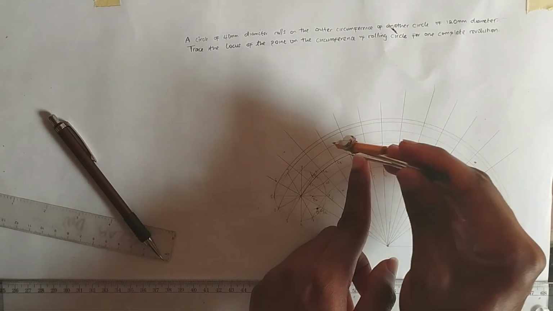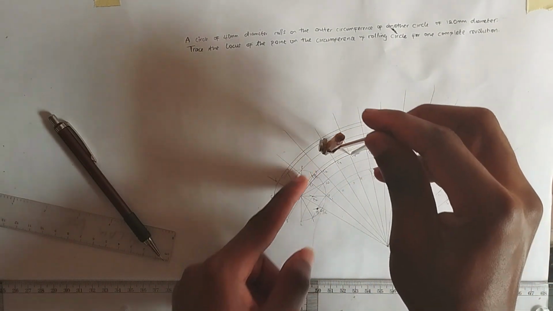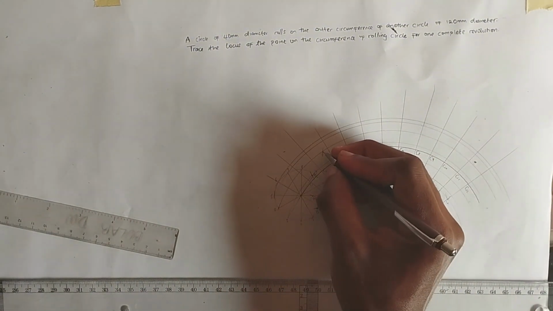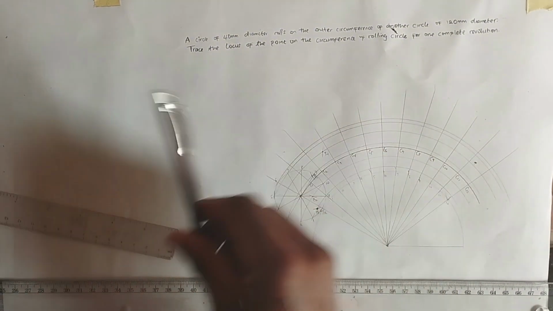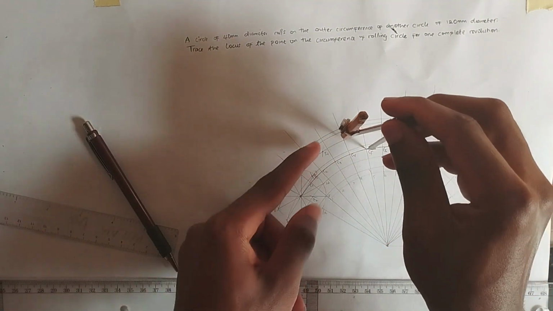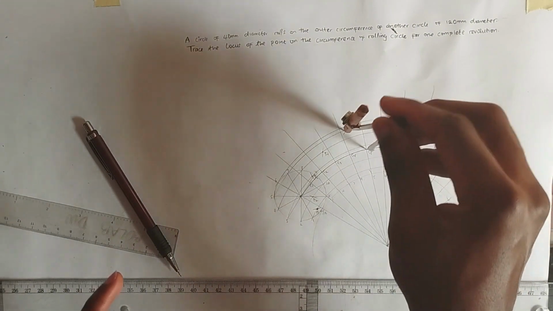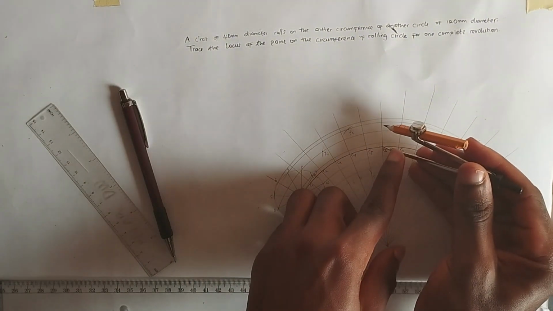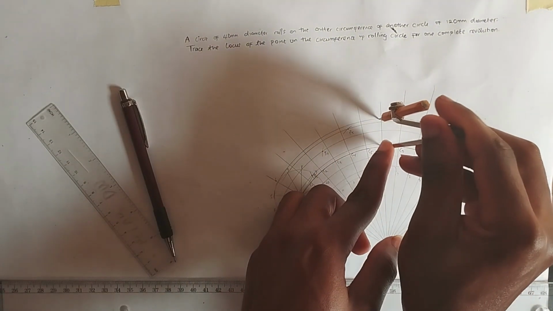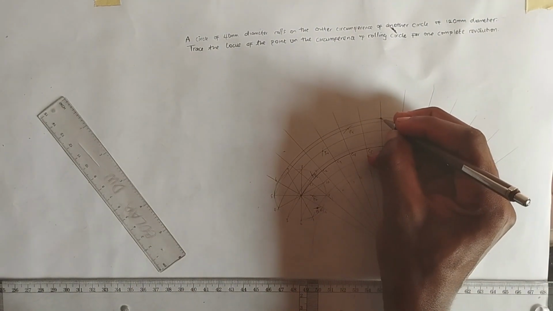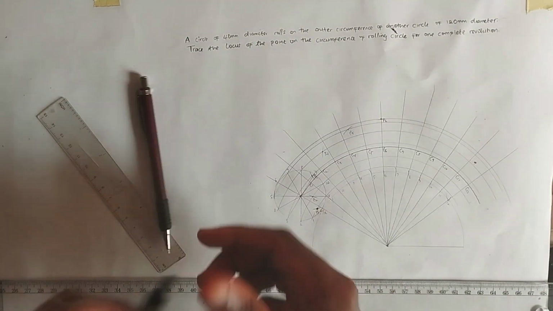We place it at C4. You can see this particular line here, so this is going to be our P4. Then we place it at C5, this fifth particular curve here, so this is going to be our P5. Then we place it at C6, so it's actually going to be at the middle, so this is our P6.